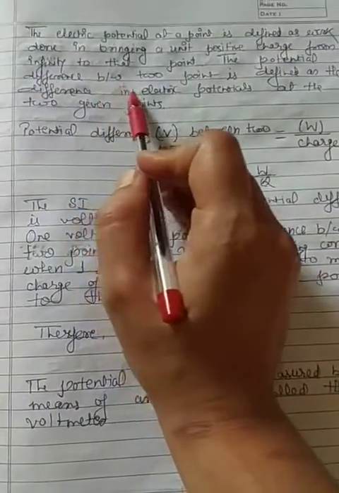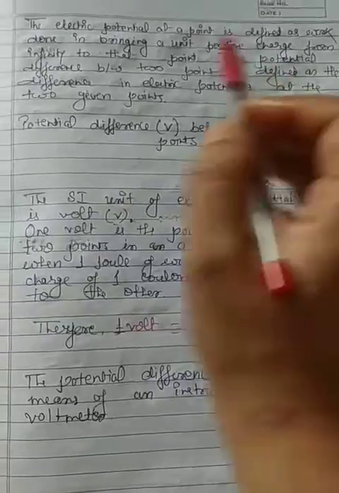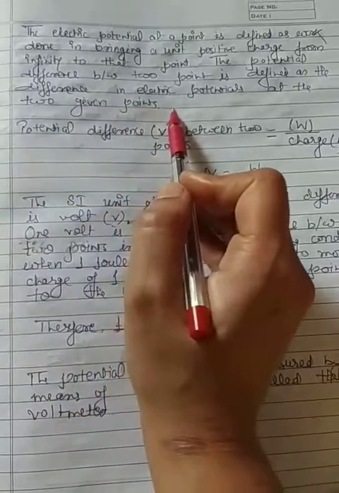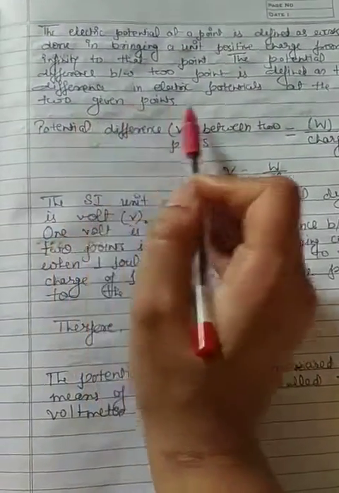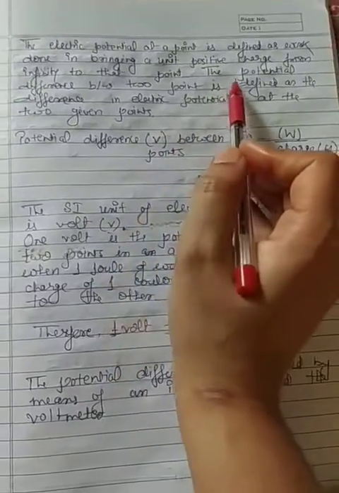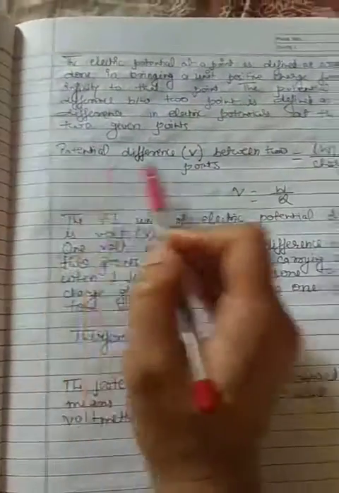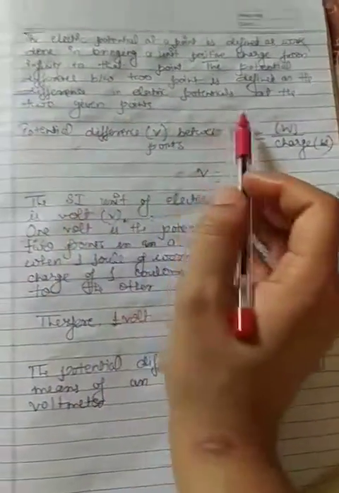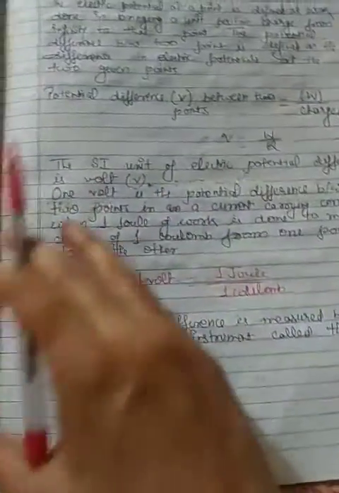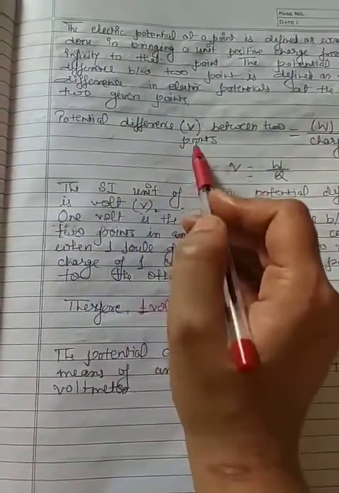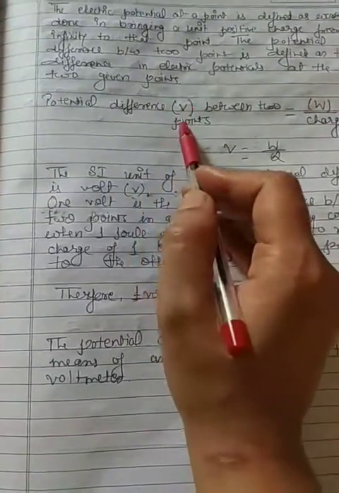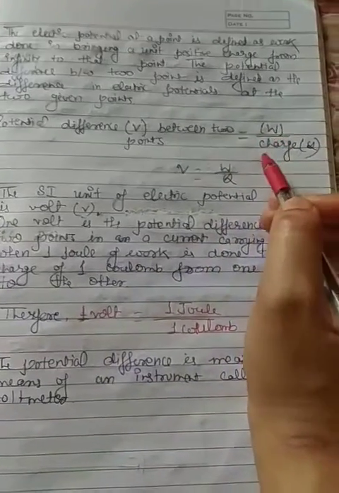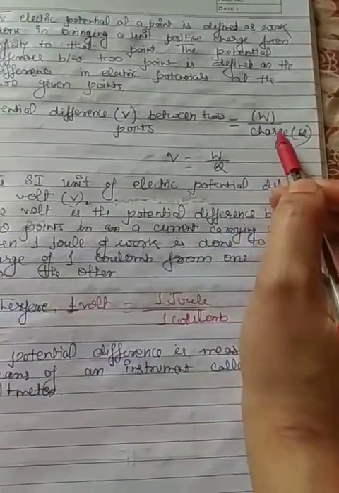The potential difference between 2 points. The potential difference between 2 points, between A and B, is defined as the difference in electric potential at the two given points. So what is the formula? Potential difference is denoted with V. The potential difference V between 2 points is equal to work done upon charge.